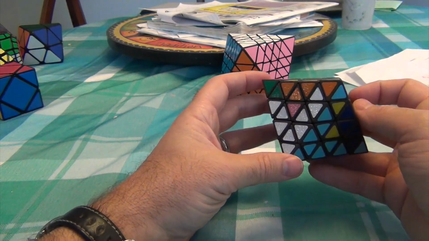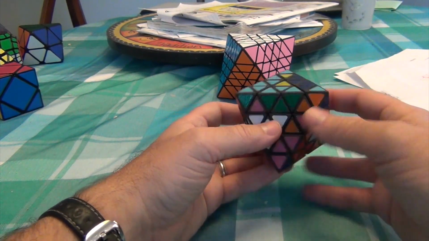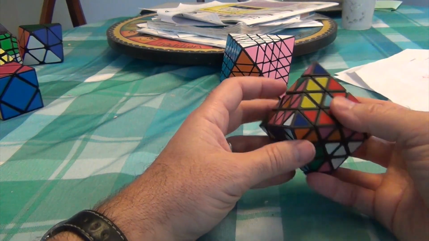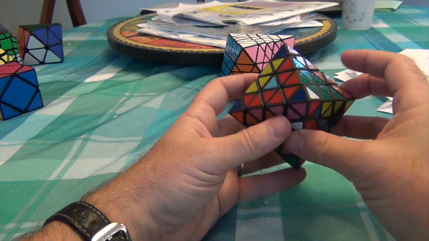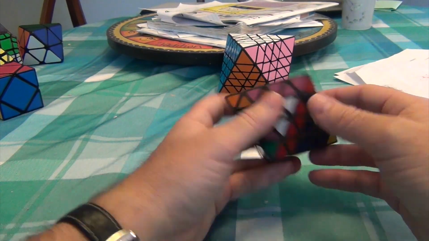So I need an orange to put into here. Now where's a pink one that's, aha, right over here. So this pink will come to here, and that's good. This orange needs to find just some other orange one, which is this, and that should reduce all of them.